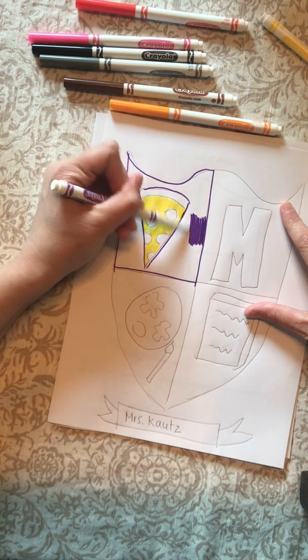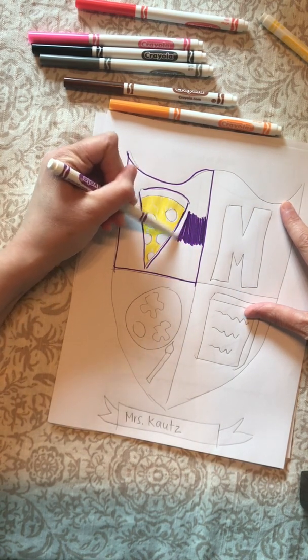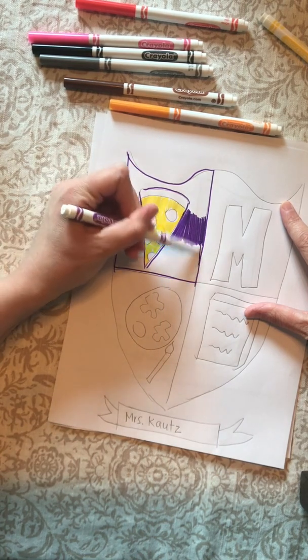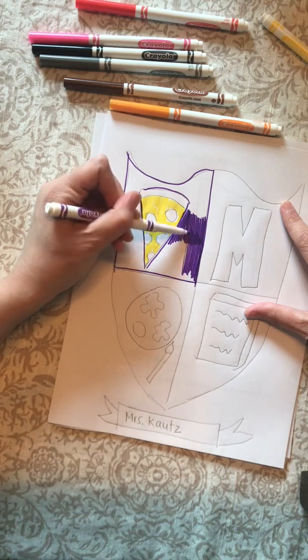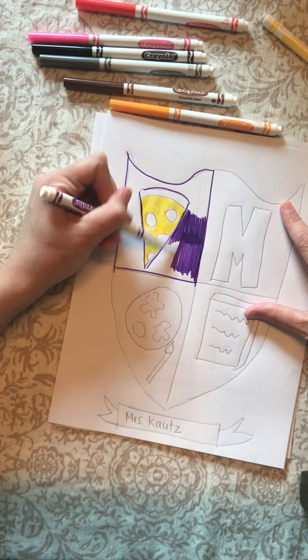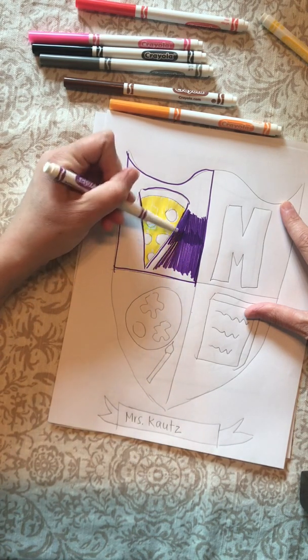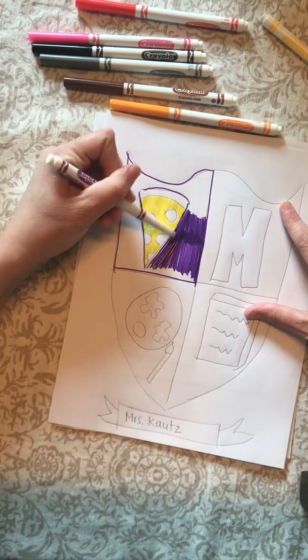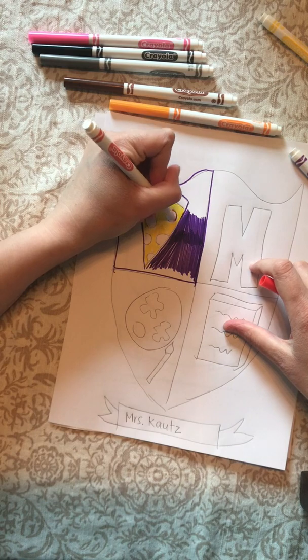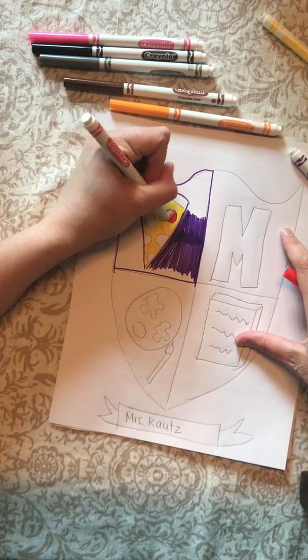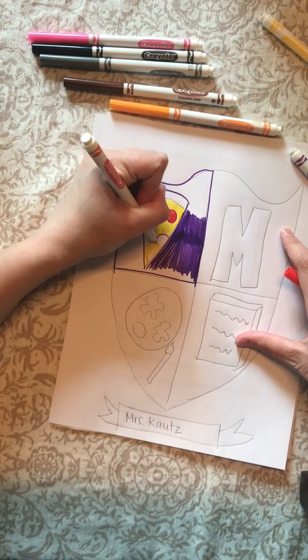Try to get all those white spots. Don't color sloppy. You should be coloring back and forth in the same direction. And I'm going to color the background of this section just one color. So I'm going to color this purple. And then I'm going to go back with a red. I'm going to pretend I'm finished with that even though I'm not. And color in my little pepperonis with my red.